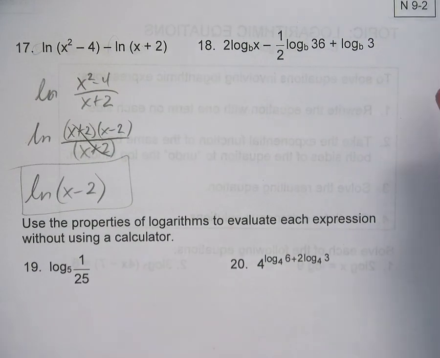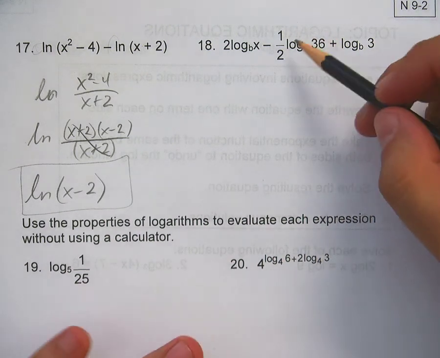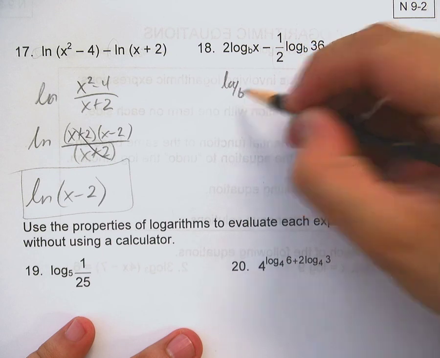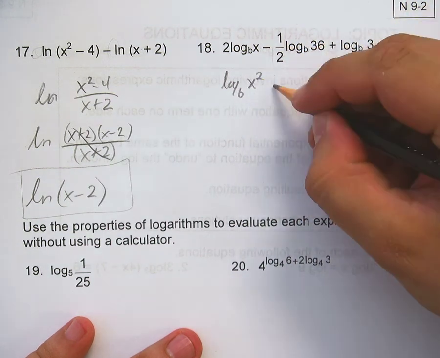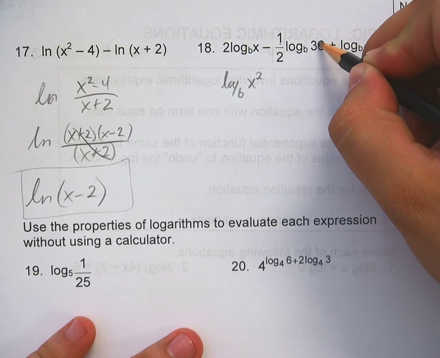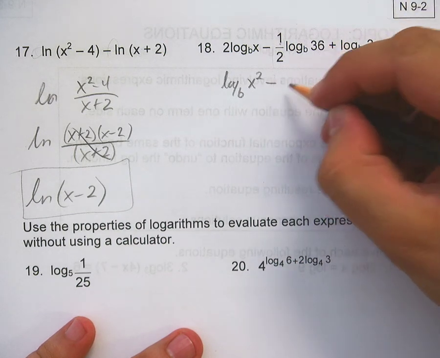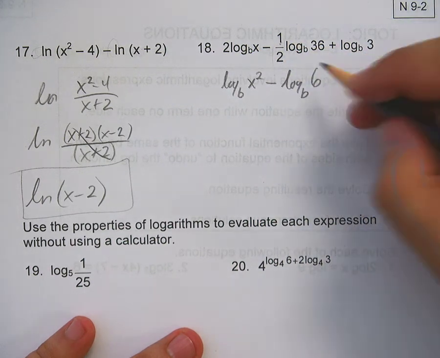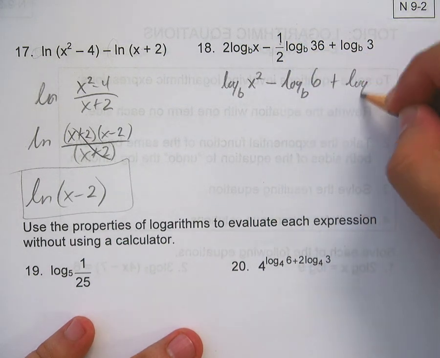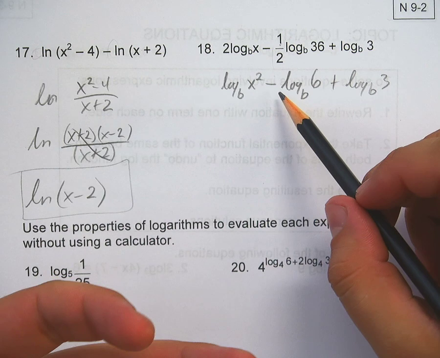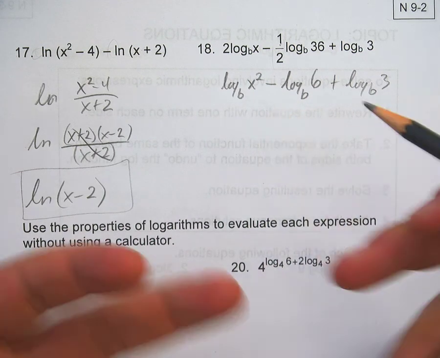Over here, a lot of simplifying needs to happen first. I've got a couple of powers here that need to go up. So log base b of x squared. This is the square root of 36, so this is minus log base b of 6, square root of 36 is 6, plus log base b of 3. So even though this looks out of order, anything with the minus is going to go in the denominator and be multiplied together.